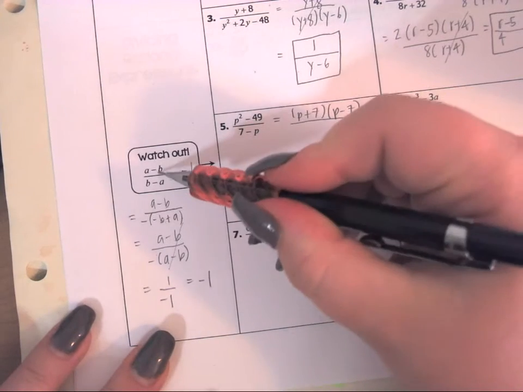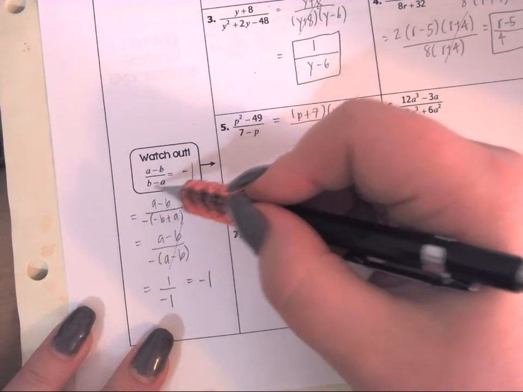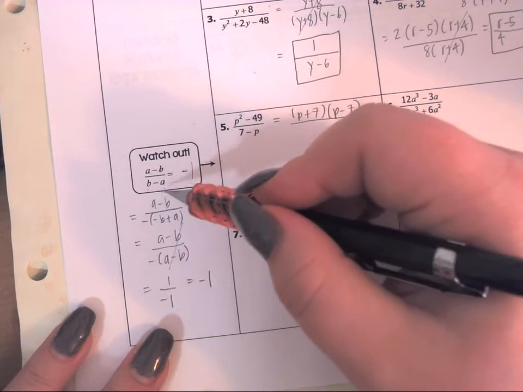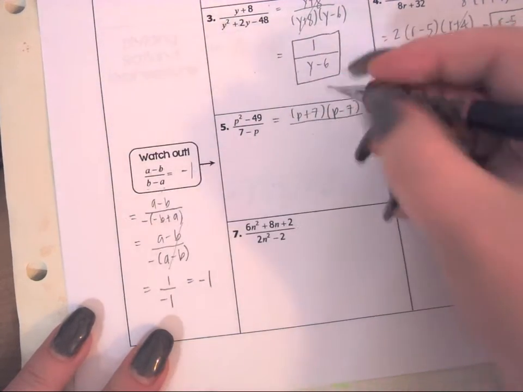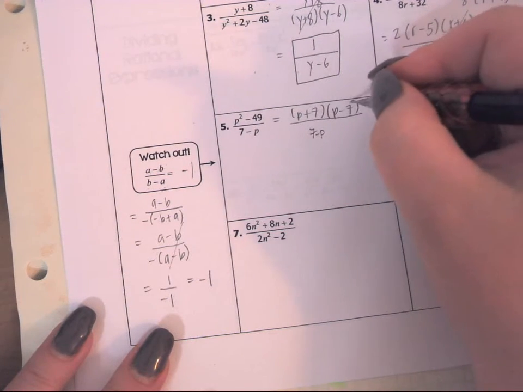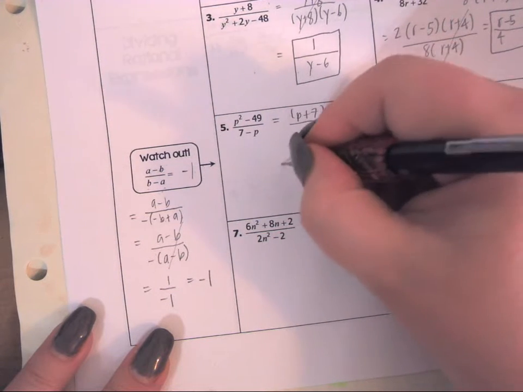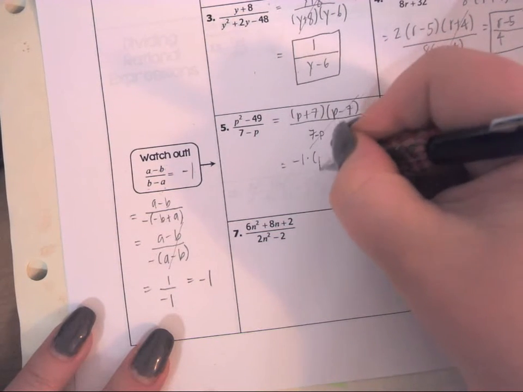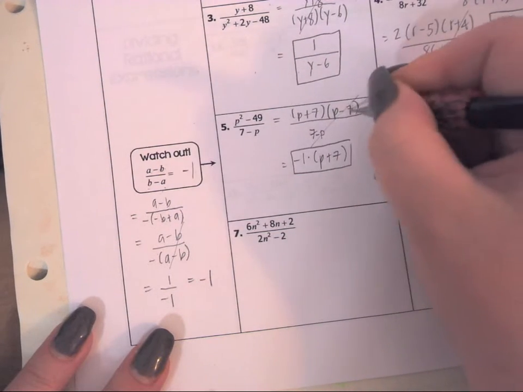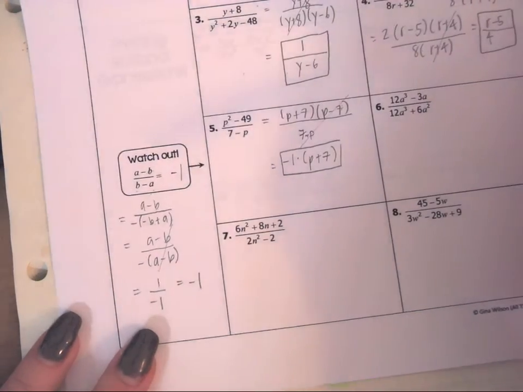So if you ever have opposites like this, like 3 minus 4 over 4 minus 3, that's negative 1. Or x minus 5 over 5 minus x, that's negative 1. So 7 minus p, so here you have, these are opposites, and so that becomes negative 1. So then it's negative 1 times p plus 7, because that's all that's left. The p minus 7 and the 7 minus p become negative 1. There you go.